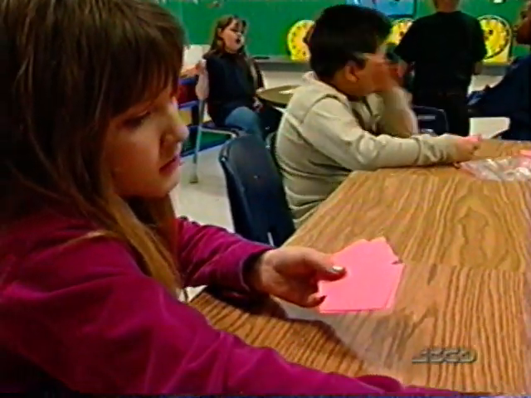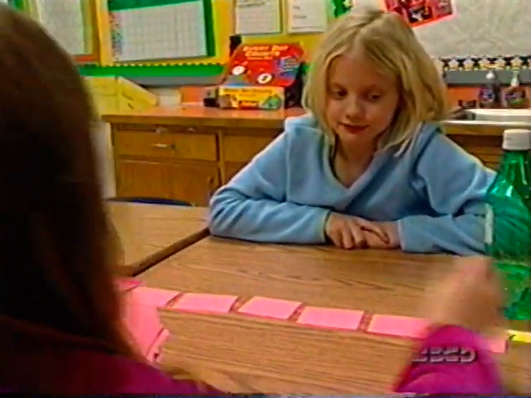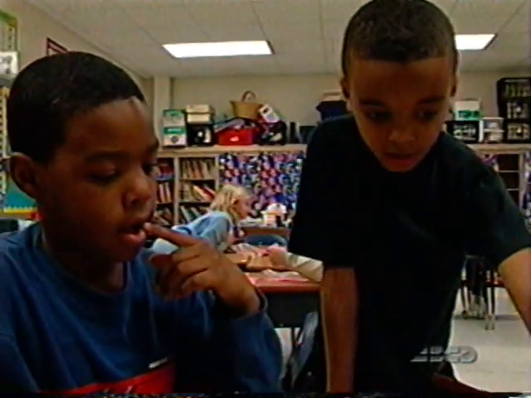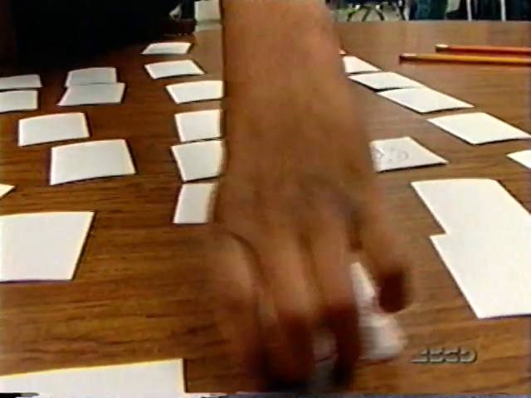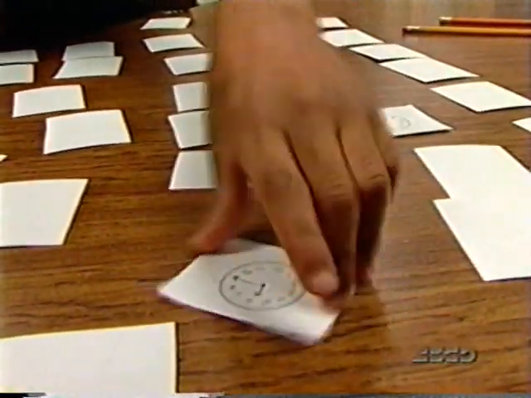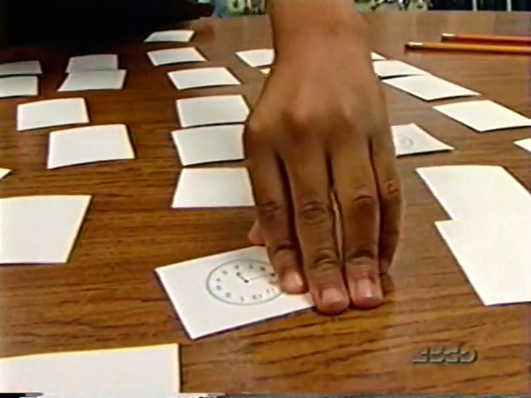As the students work with their concentration task, we can see a second example of tiering. What I say? It's 1:30. Oh, wow. It is 5:45. Nope.